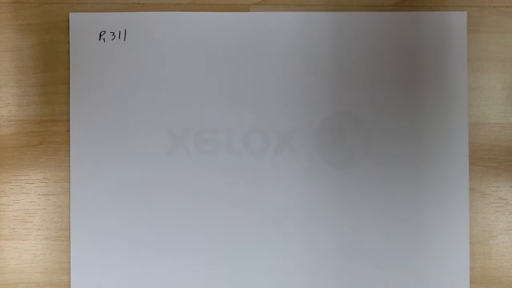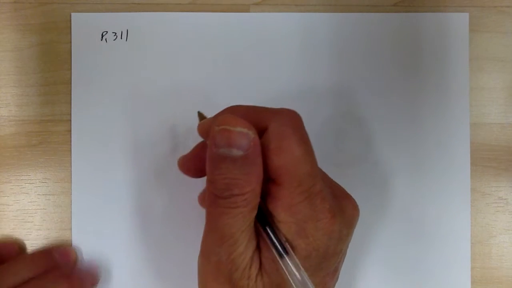Open your book to page 311. Today's lesson is to graph parabolas with equations of the form y minus k equals a times x minus h squared. And you also need to know how to find the vertices and the axes of symmetry. So a lot of stuff. So let's start with the example they give you.